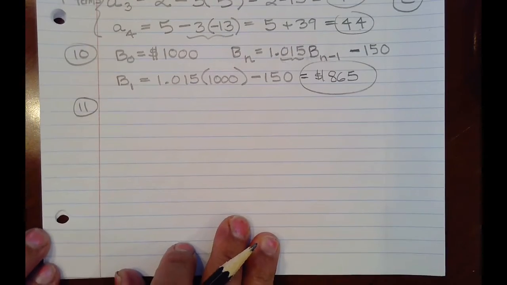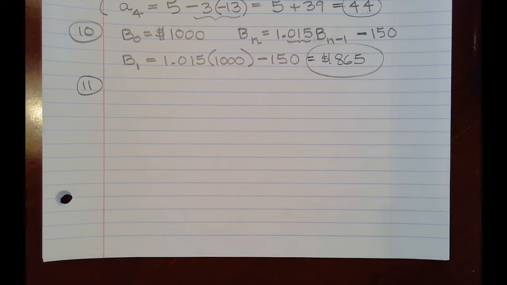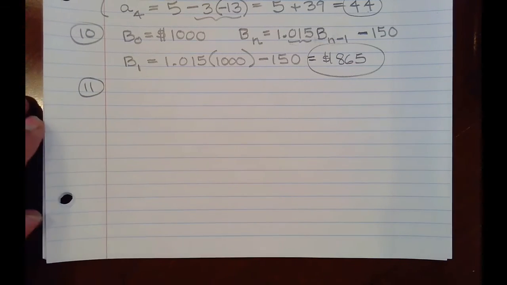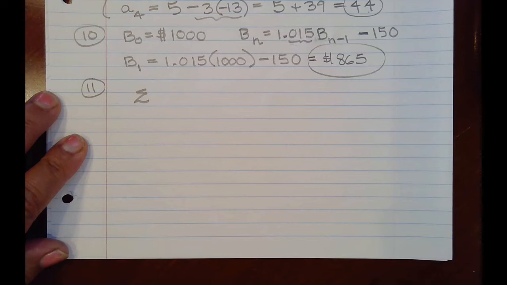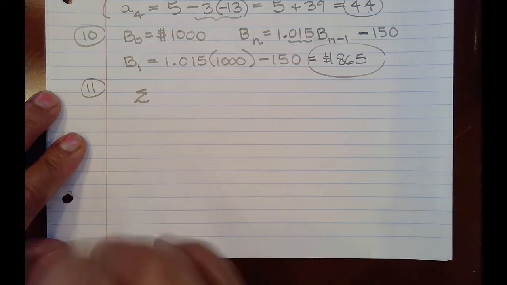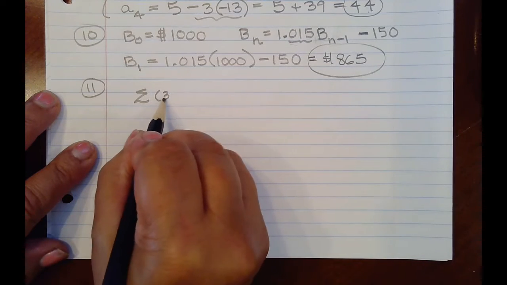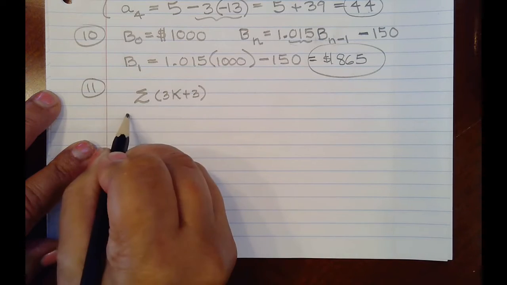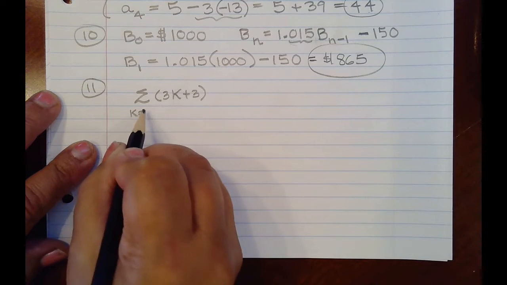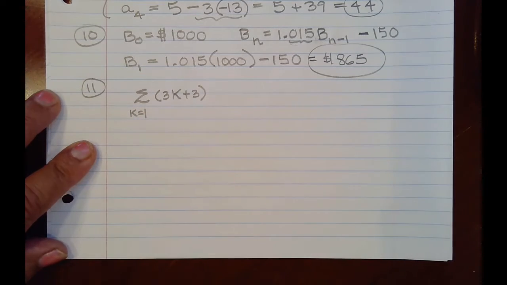And then number 11, let's try that one. All right, so now what we get is a different set of instructions. We get this kind of symbol right here, which means they're asking you for a sum. This is the summation symbol. This is the formula that you're going to use to create your sum. You're going to start by using a k value of 1, and you're going to go up to the nth term.